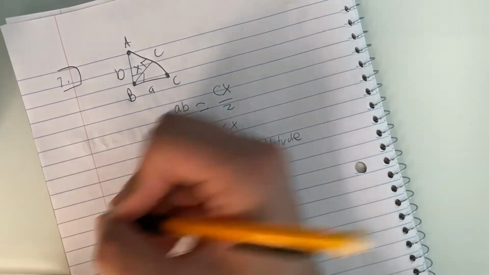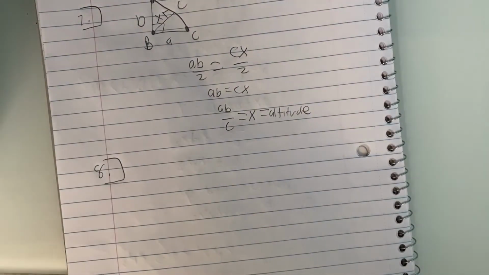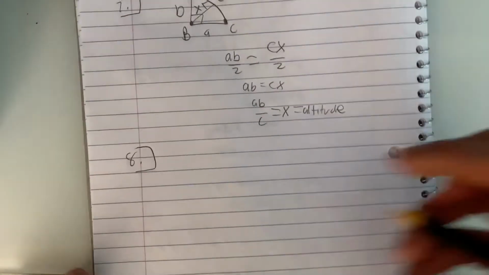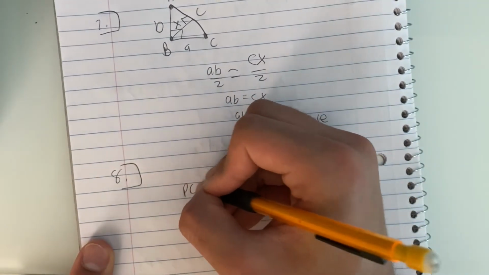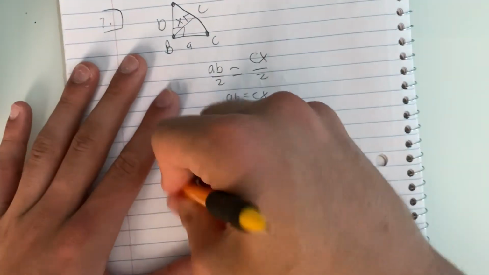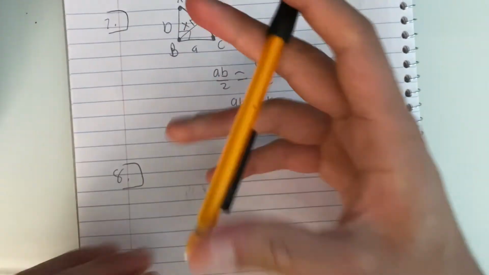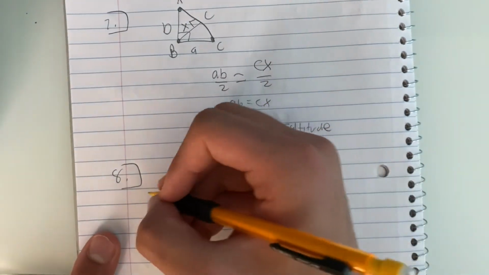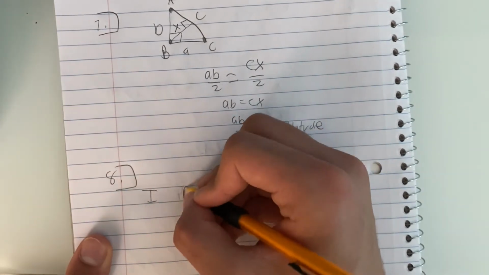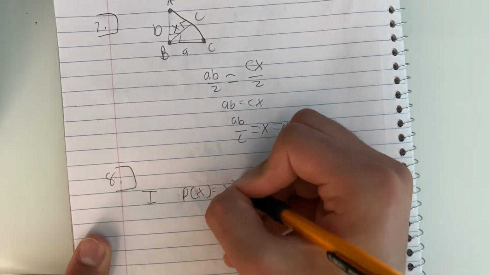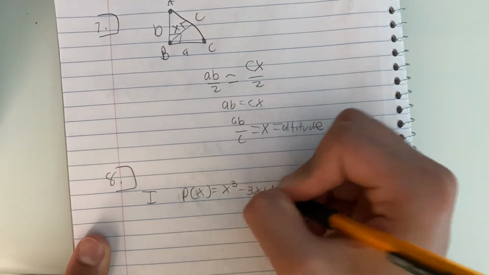Now on to problem 8. Here we have a couple of things they're asking us, and they want to know which ones are true. The first statement is that the only negative root of p of x is equal to x cubed minus 3x plus 1.